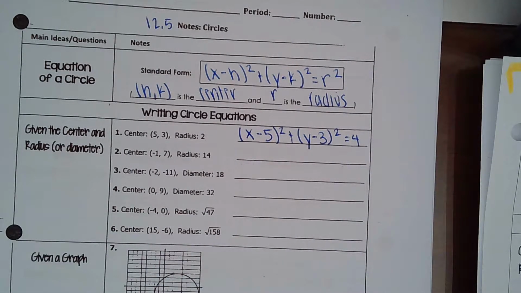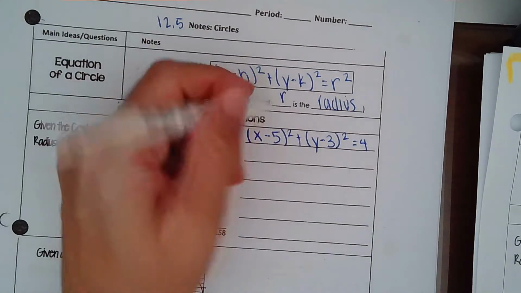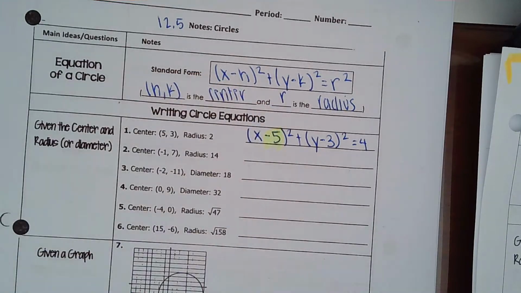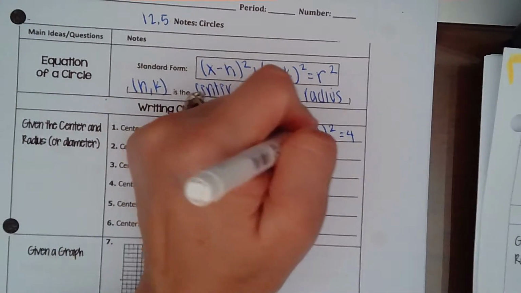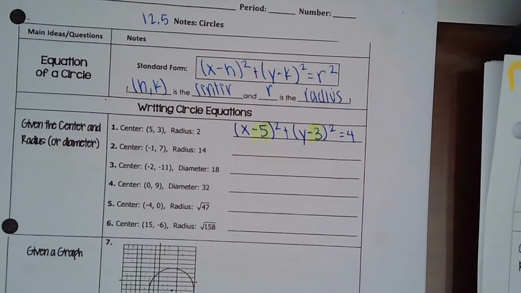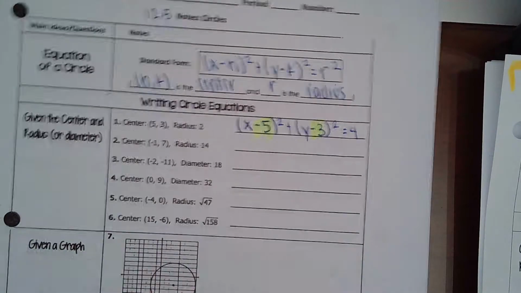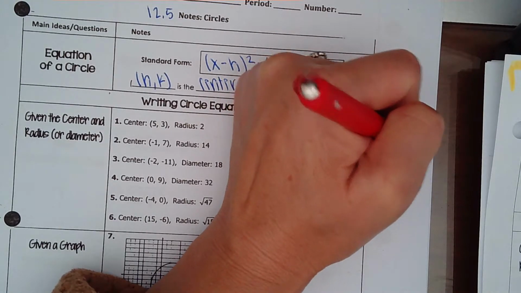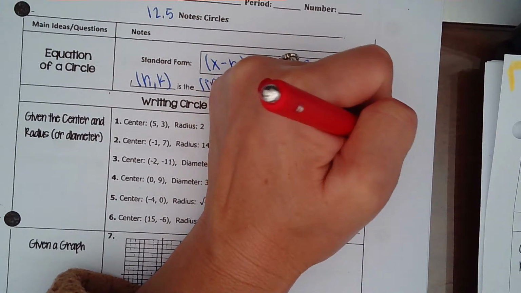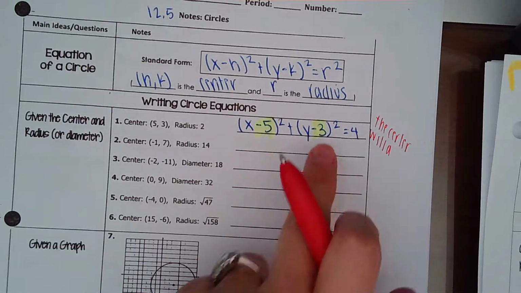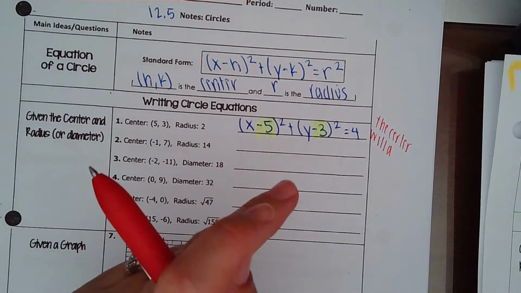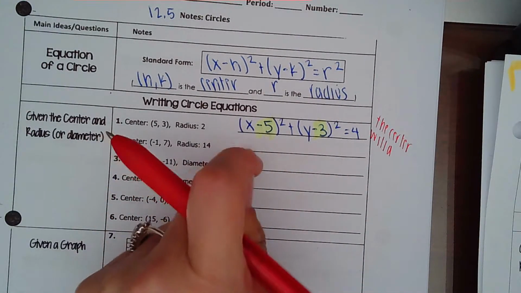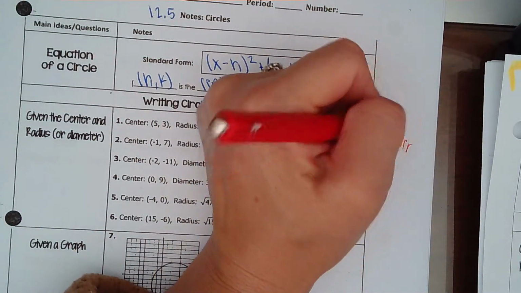So a couple things to point out. Right here, I had a positive 5, but remember, it's going to be the opposite. So let's make a little note of that. The center will always be the opposite of the numbers you see in the equation.